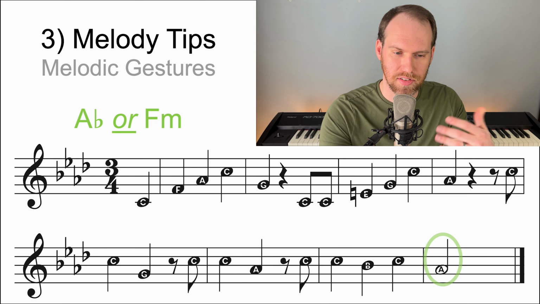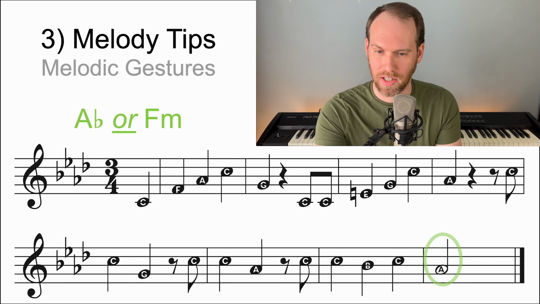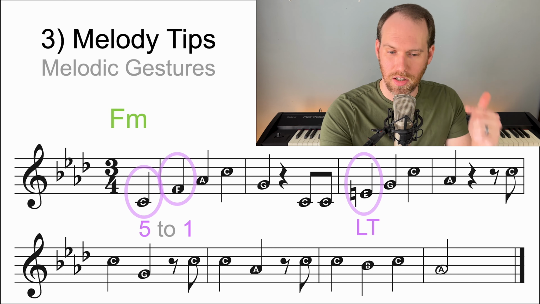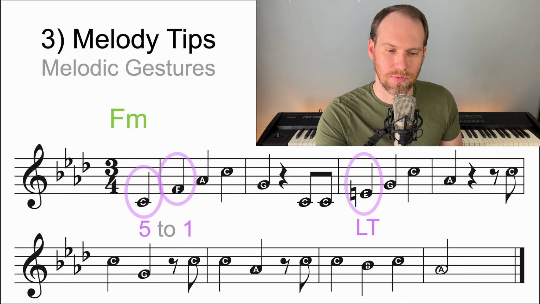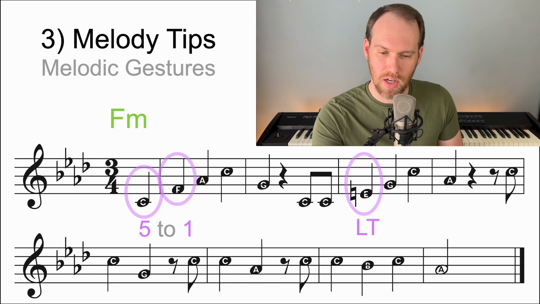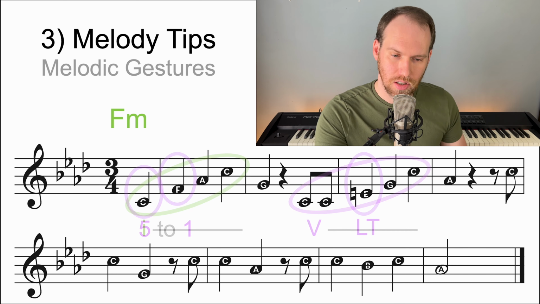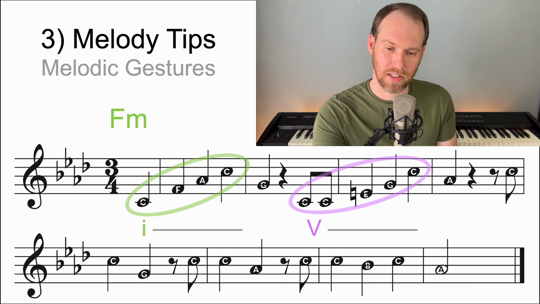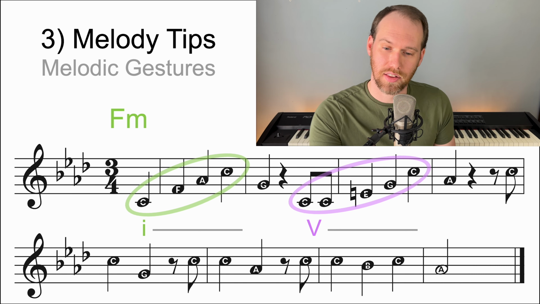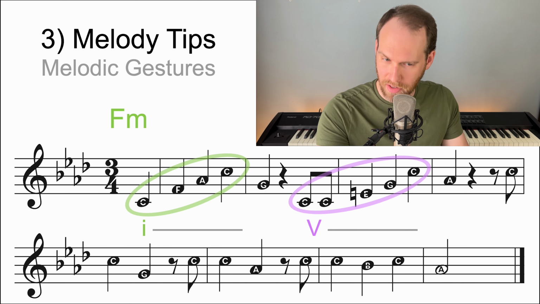Or this one, we might say, okay, 4 flats, A flat. It even ends on an A flat. But on closer inspection, you see right out of the gate, we have some 5-1 hinting towards F. We also have that leading tone leading back to F. And we have giant arpeggios right out of the gate of the 1 chord and the 5 chord, hinting more at F minor.